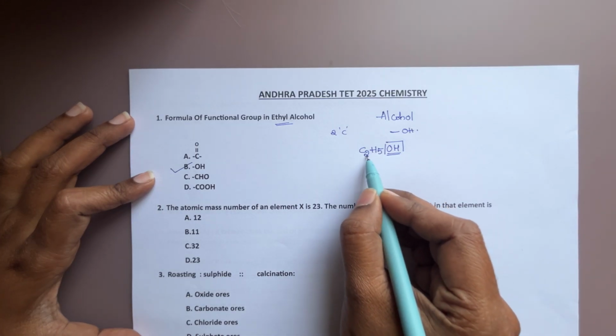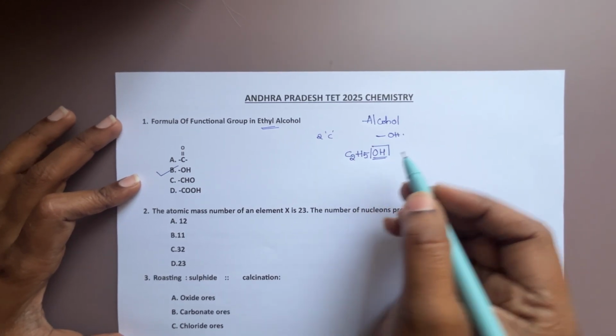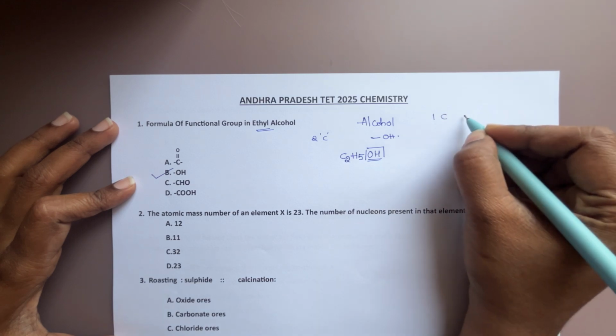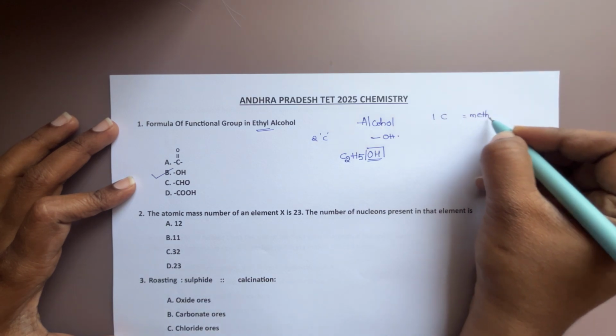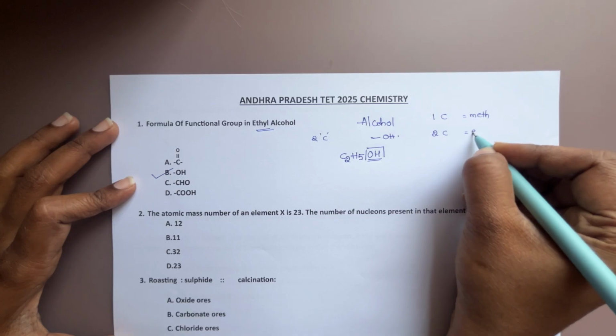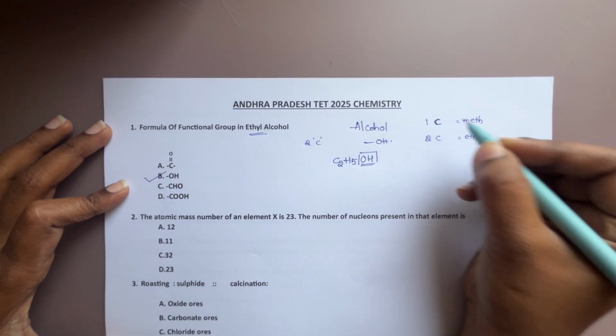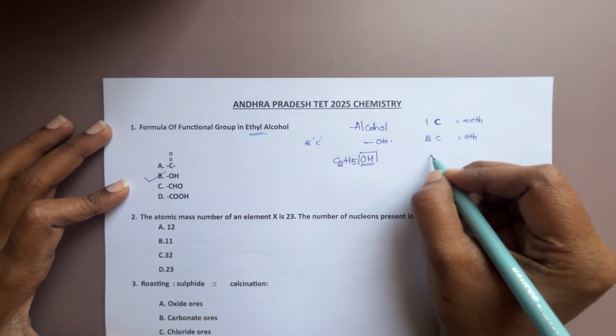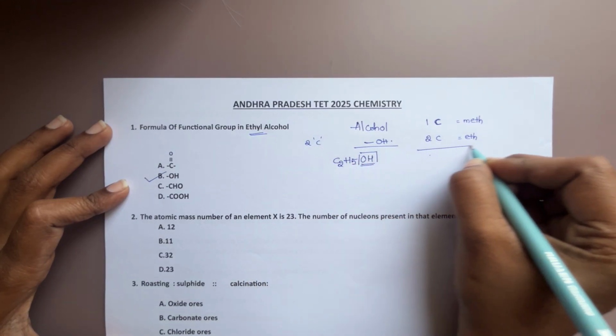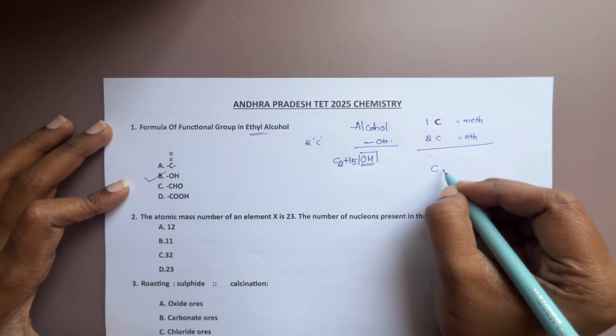See, the ethyl alcohol formula is C2H5OH. How do we know that? If a single carbon is there, we call it meth. If two carbons are present, we call it eth. For alcohol, it means OH. So these criteria are very important. So two carbons are present.